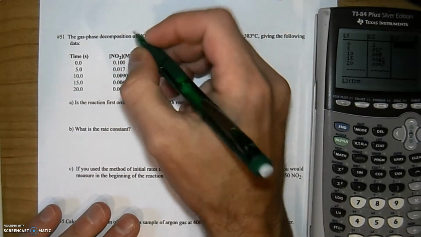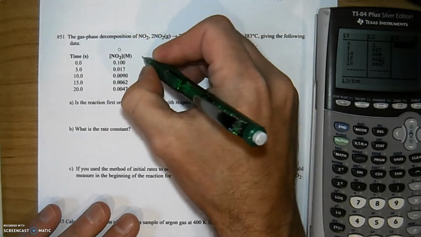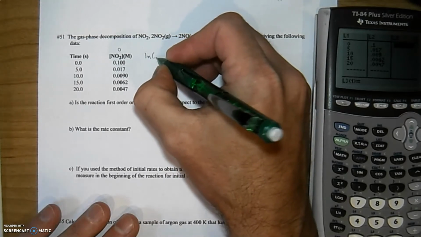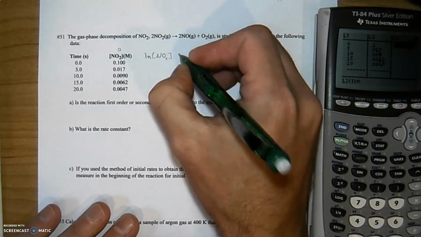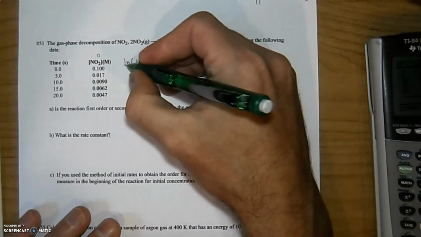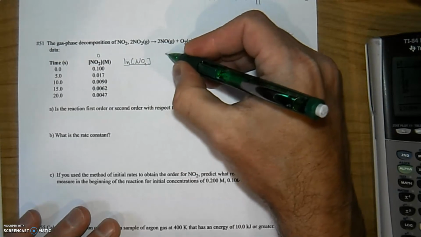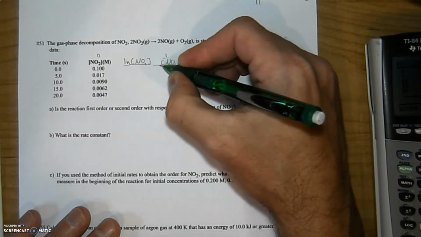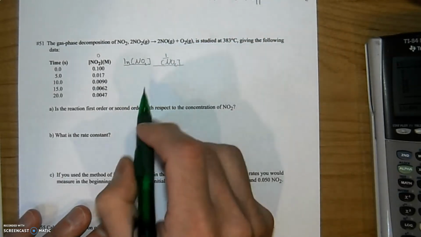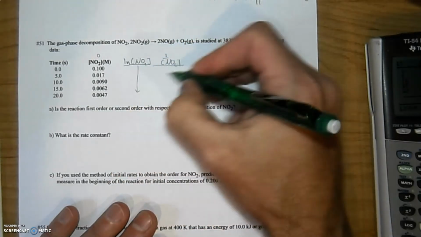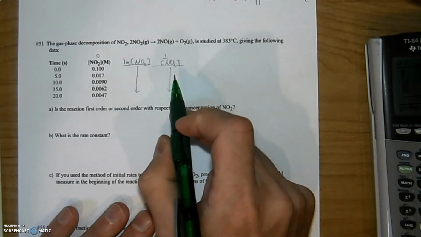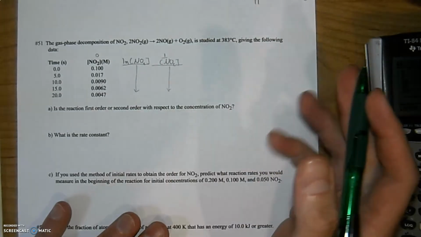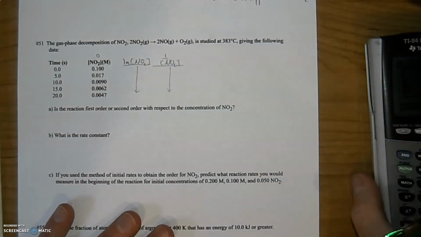If I want to put an order in here, I'm going to call this zero order. But I need to make two new columns: the natural log of the concentration value based on that change in time, and then the inverse value of the concentration, and then see how these numbers fit in. I'm not going to put these in by hand. I'm going to be a little lazy and just use my calculator to produce those sets of values, and then I'll run them and get the R values, and I'll be able to tell that way. Okay, so let's go ahead and set that up.